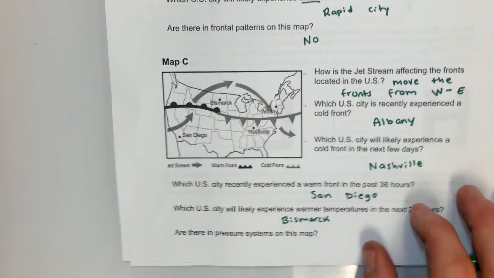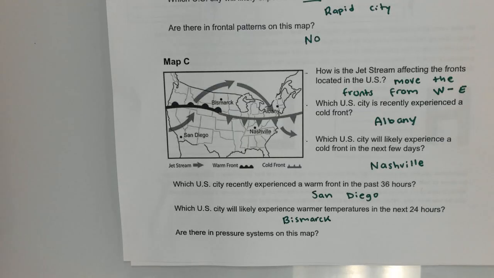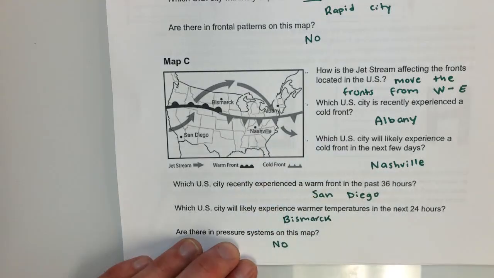And the last question asks if there's any pressure systems on this map. And we look around and we don't see any H's or L's. So there's no pressure systems on the map.